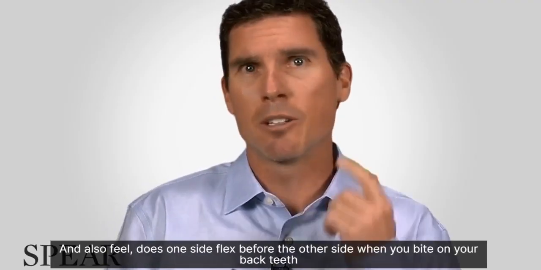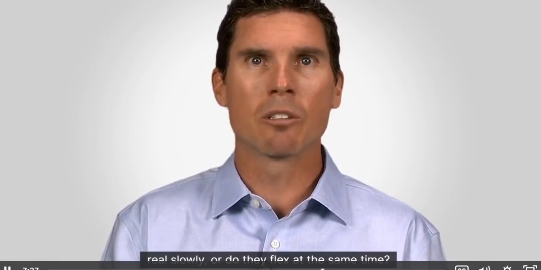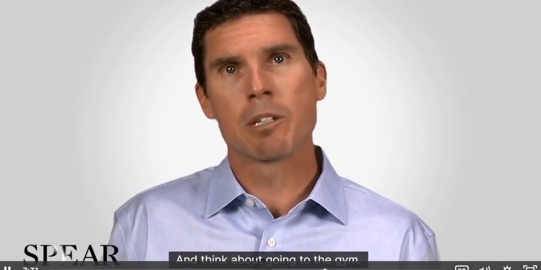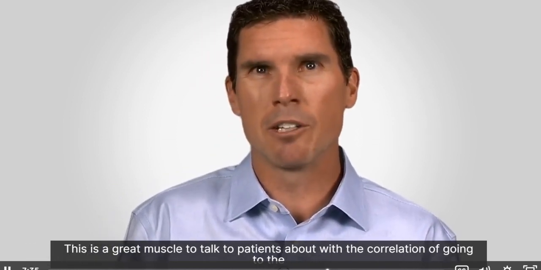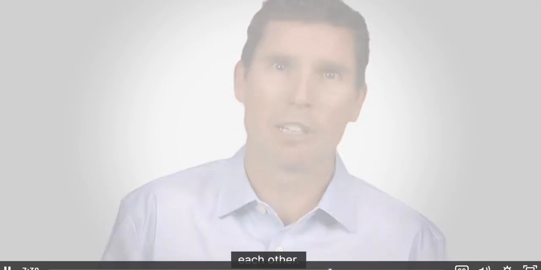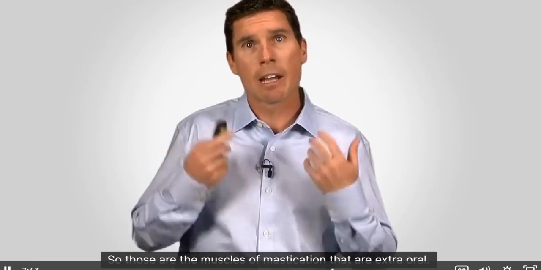And also feel, does one side flex before the other side when you bite on your back teeth real slowly, or do they flex at the same time? And think about going to the gym. This is a great muscle to talk to patients about, with the correlation of going to the gym and what's touching first or second, and how the muscles are working in harmony with each other. So those are the muscles of mastication that are extraoral.